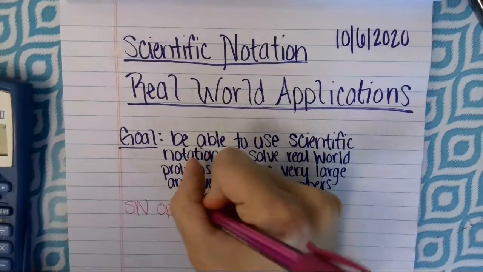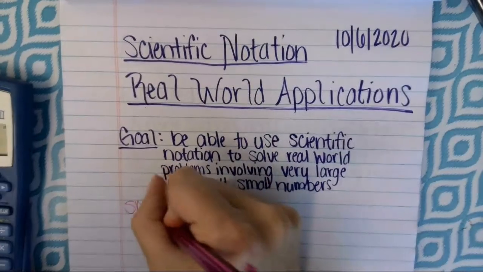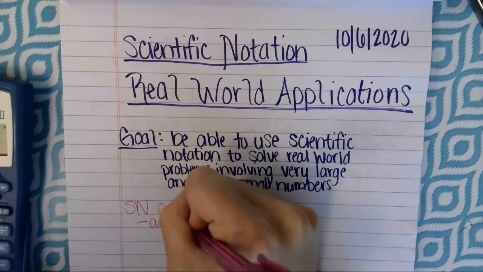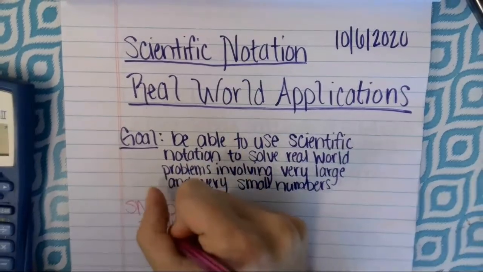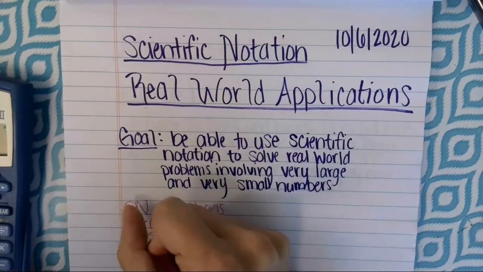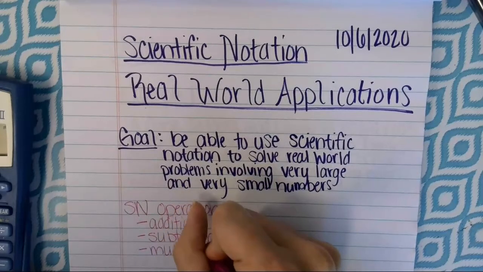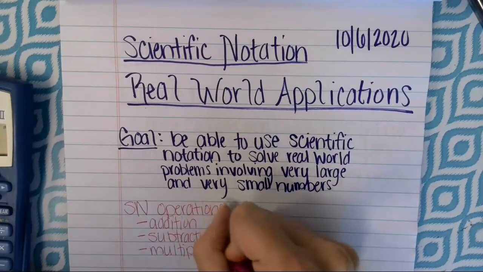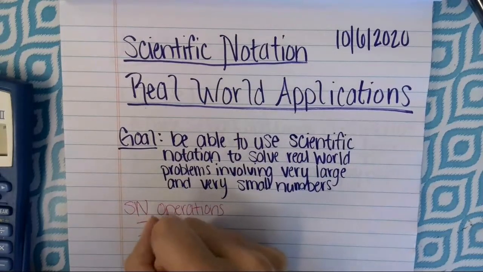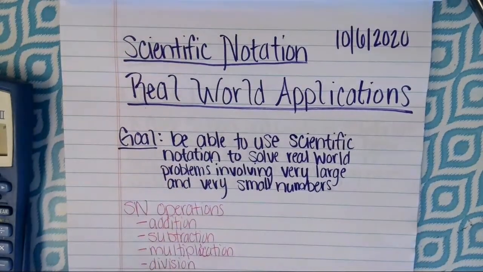So at this point, we should be very familiar with addition, subtraction, multiplication, and division. We're going to use these to help us solve some real-world problems.